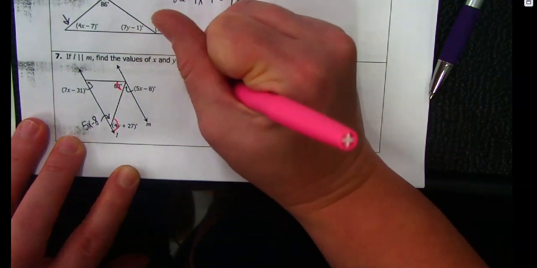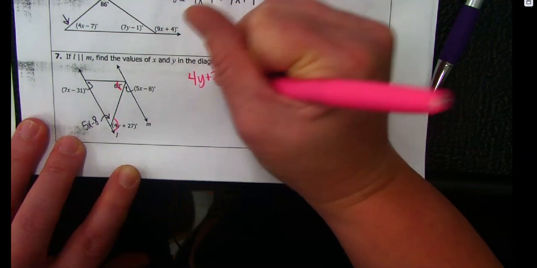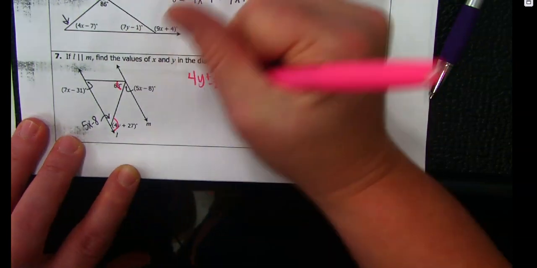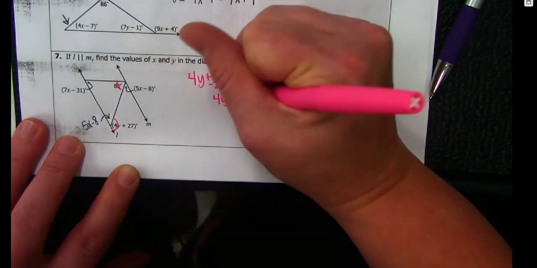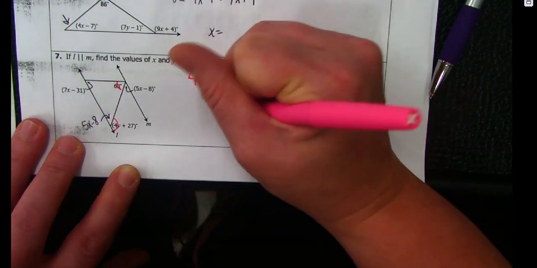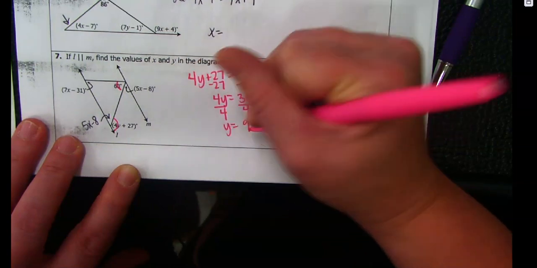That right there allows us to find y. So I'm going to jump on that and start there. I'm going to subtract the 27 from 63, which gives me 36. 4y equals 36. Divide by 4. y equals, that's 9, right?